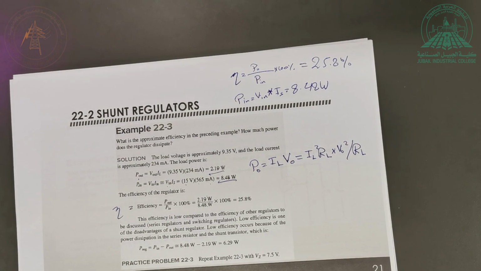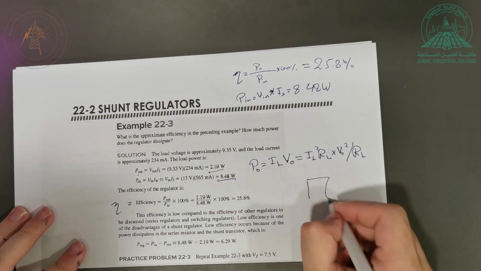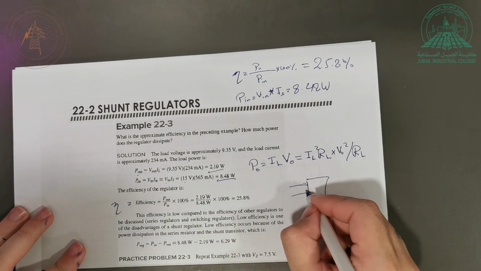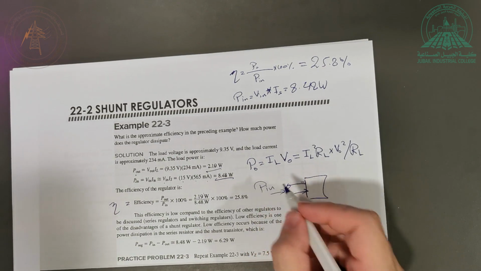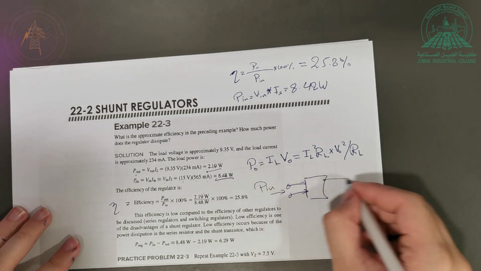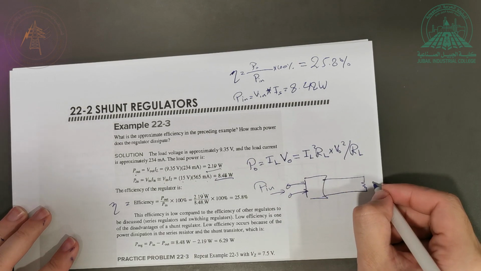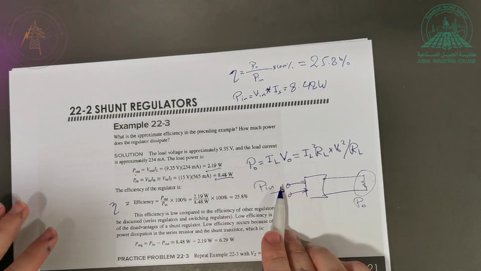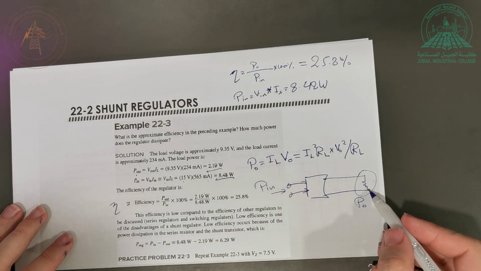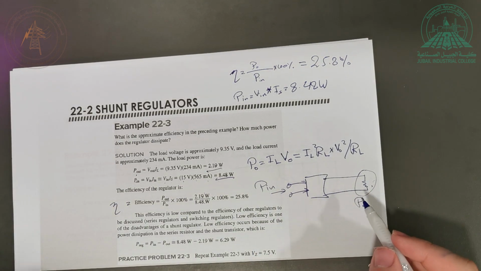It means that only 25% of the power that you are feeding here, this is Pn, will appear here. You pay here 8.5 watt, you're getting only 25% of it here.